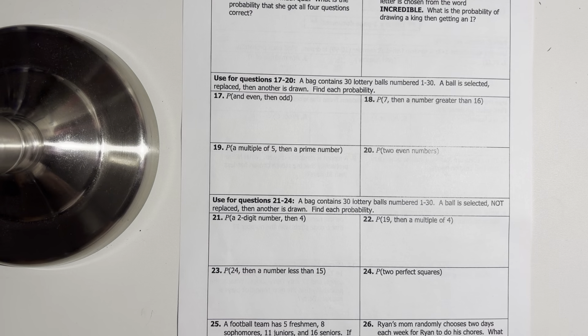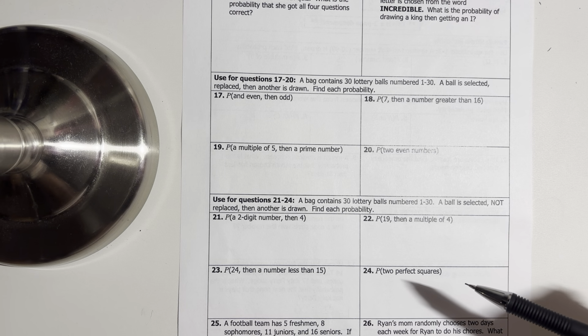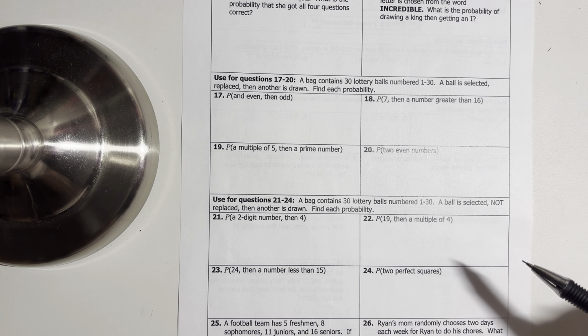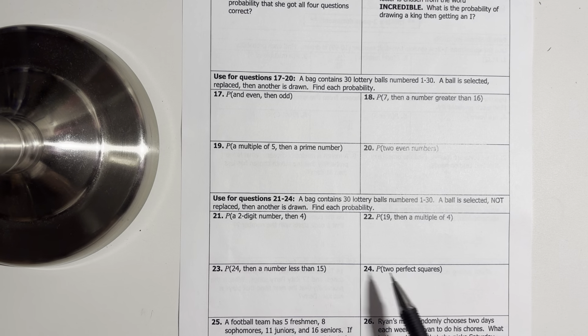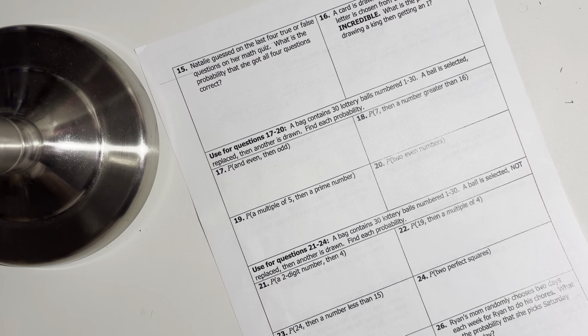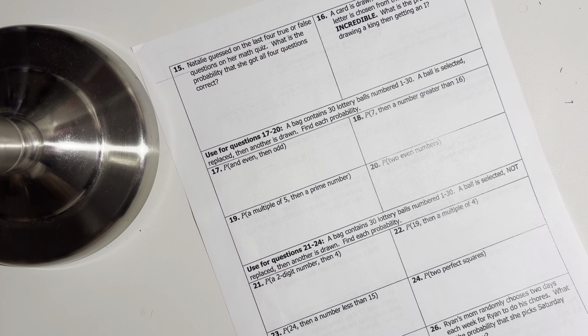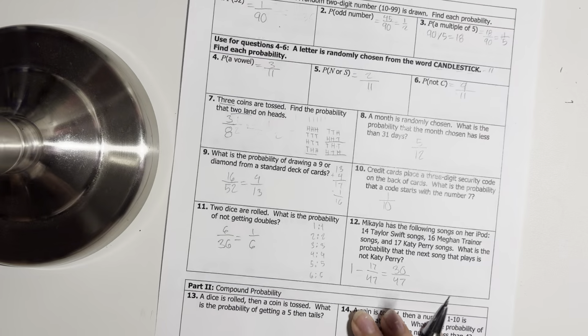Actually, no. The ones that have the little parentheses are gonna be the dependent events, because we have two events happening in a single probability. And then the ones that are just like this, I'm pretty sure those are gonna be the independent events, because that's how they look in the notes.